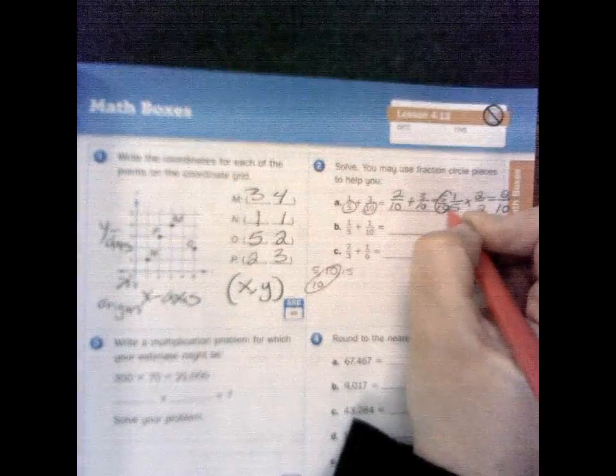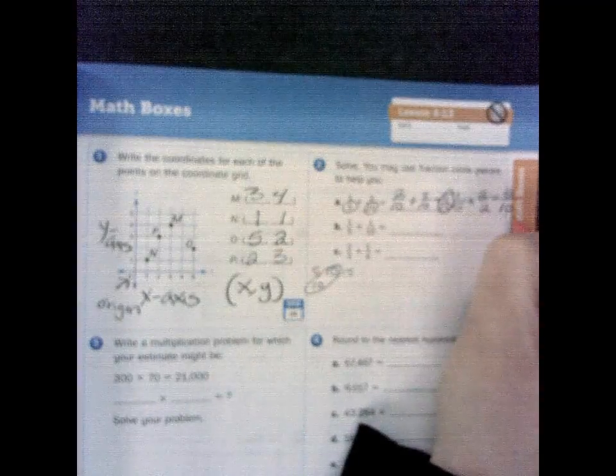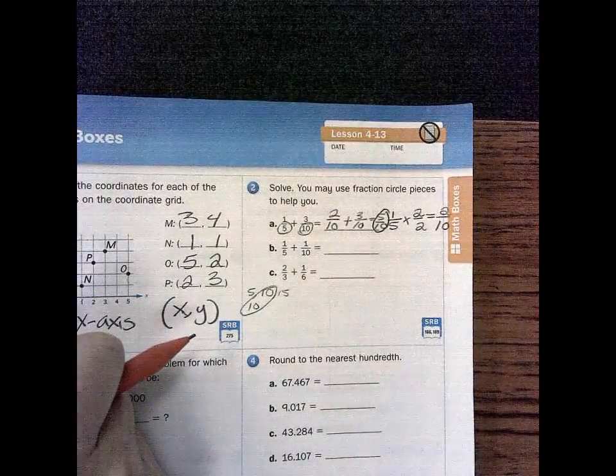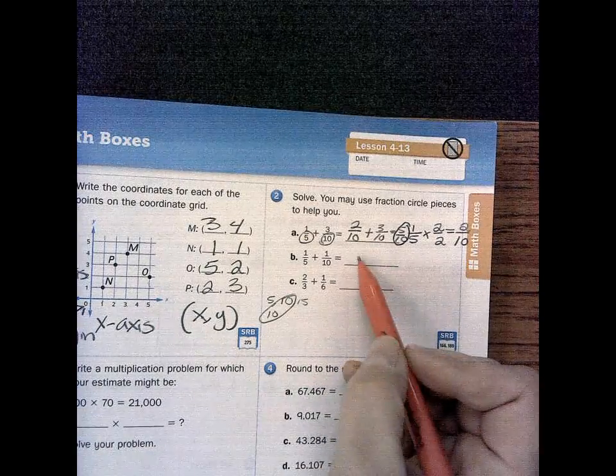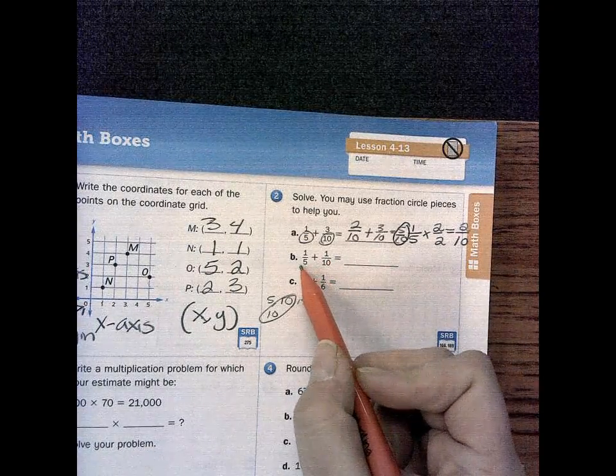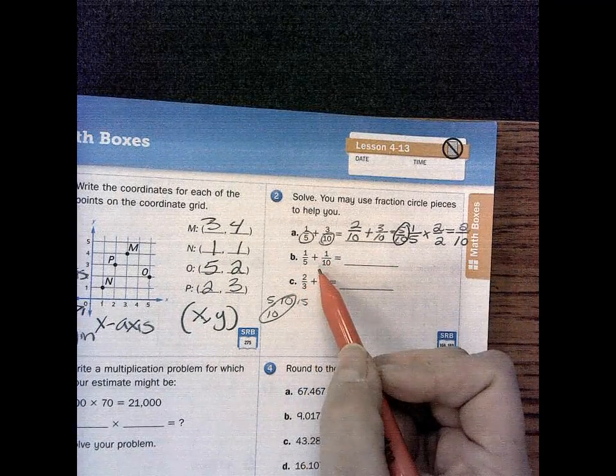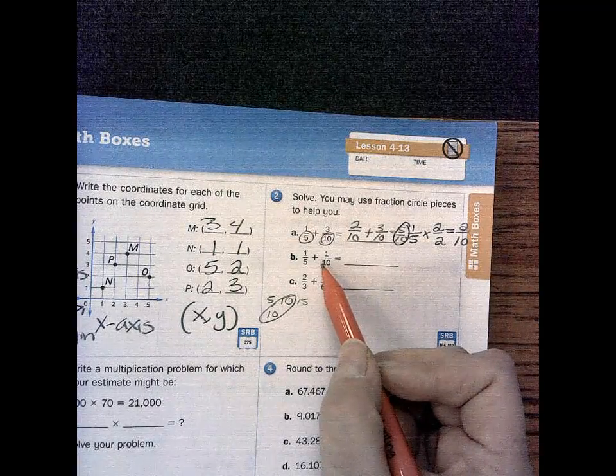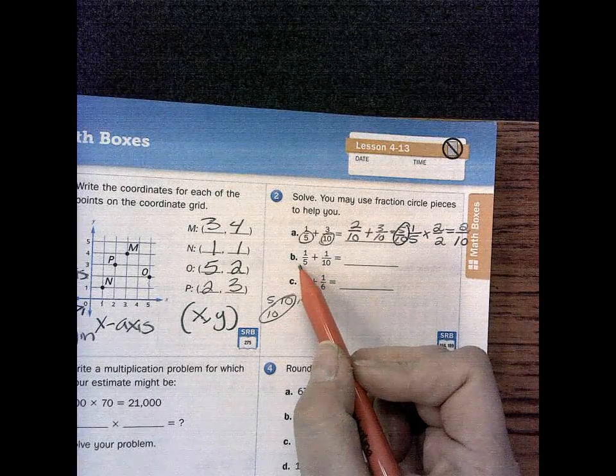I'm going to just circle that because it's kind of hard to see since I did my work right there too. All right, next one, I'm going to look at my next fractions. It's another addition problem. Unlike denominators, but I love it because we just found a common denominator for 5 and 10, which is 10. And I already found my equivalent fraction for 1/5.